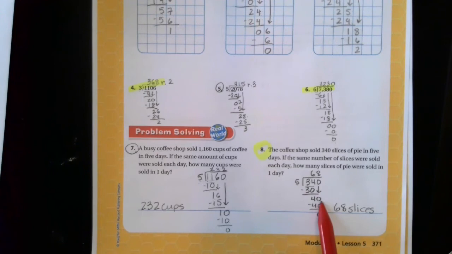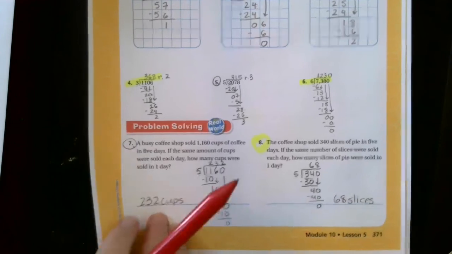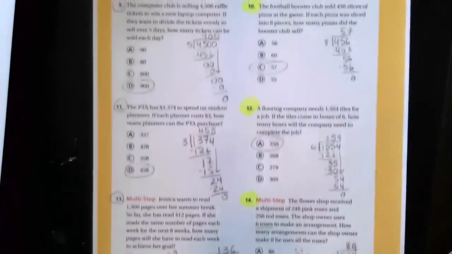5 goes into 40 8 times. 8 times 5 is 40. 40 minus 40 is 0. So no remainder. 68 slices were sold each day over those 5 days to come up with that total of 340. We're almost finished. We did these problems for homework.